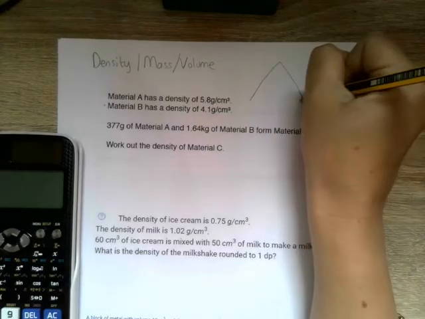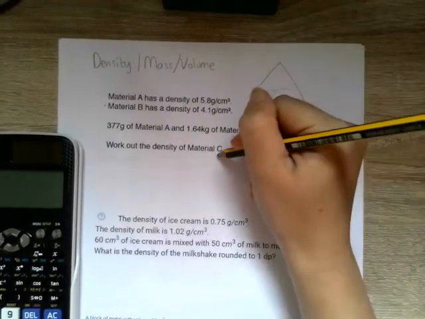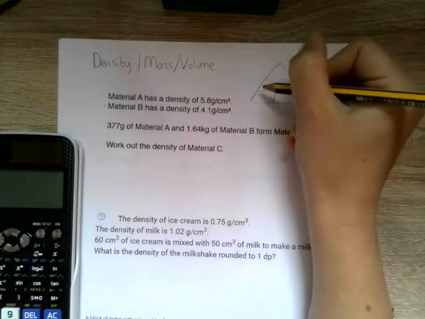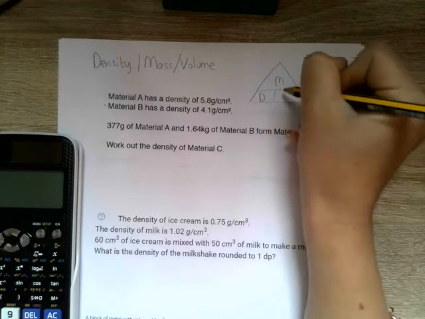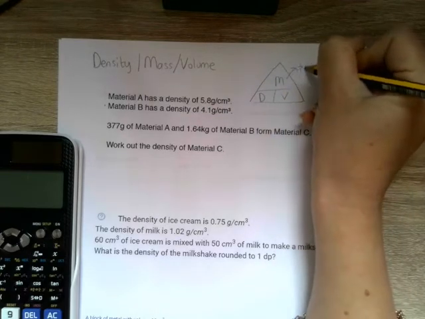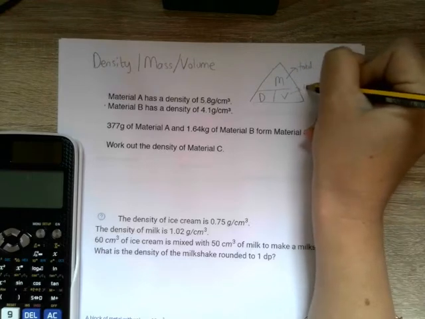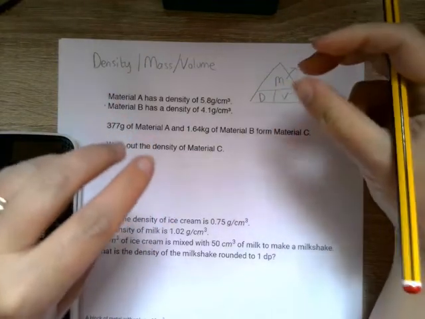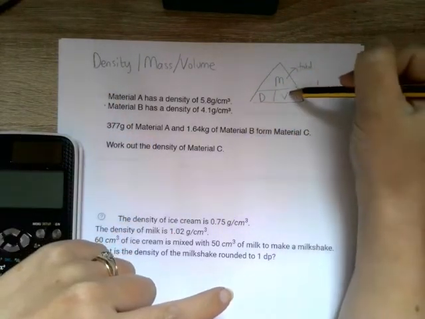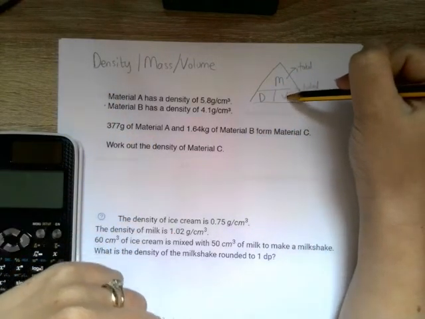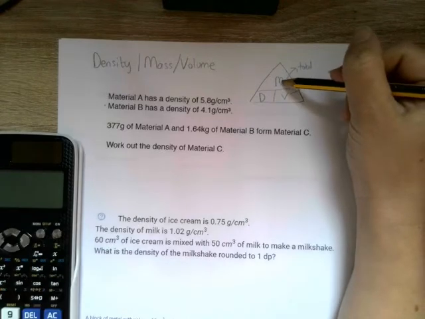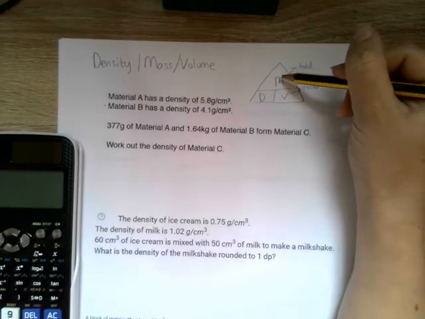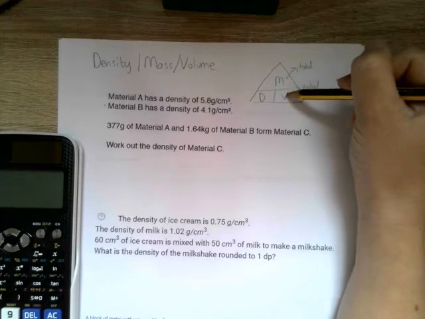So if you're working out the density of material C, for example, when you've put these two things together, you want the total mass and the total volume. So the total mass of the two separate materials before you put them together, and the total volume of the two separate materials, so that you can add them up to get the total, and then you do the total mass divided by the total volume.